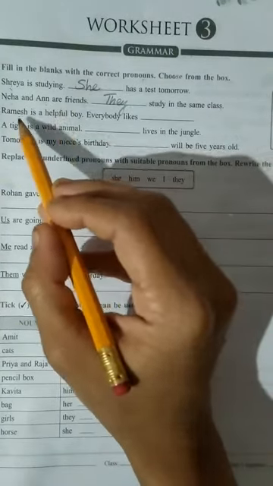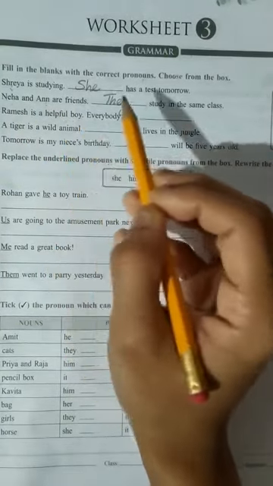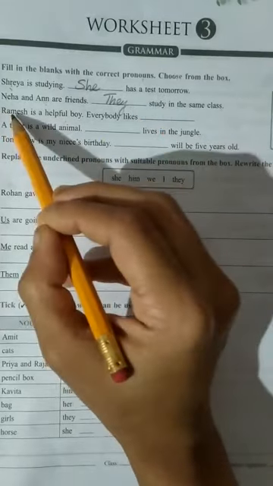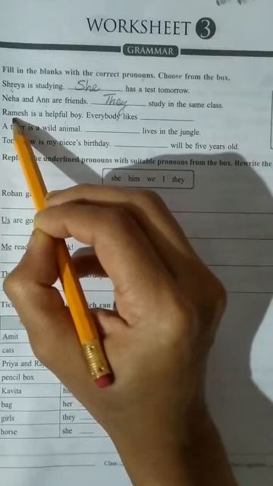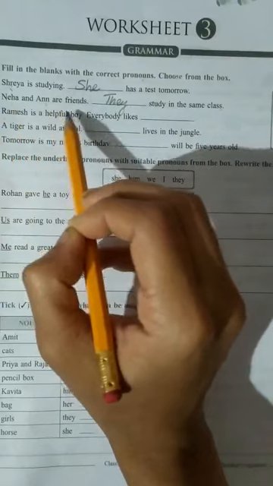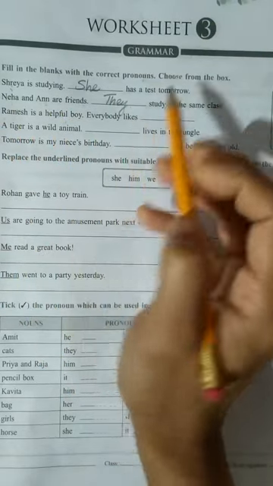Next. Ramesh is a helpful boy. Everybody likes Dash. So, we should use a pronoun in the place of Ramesh. Ramesh is a helpful boy. Everybody likes him.